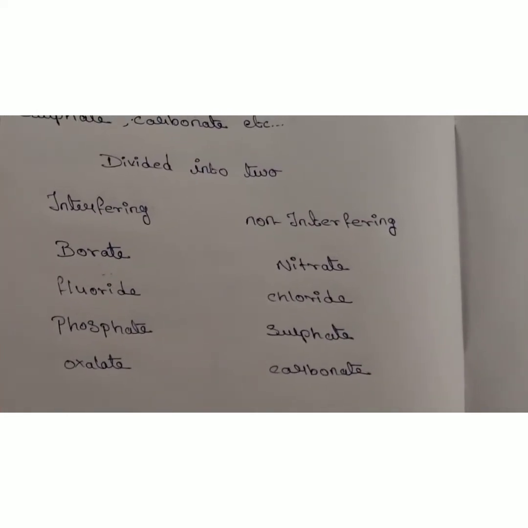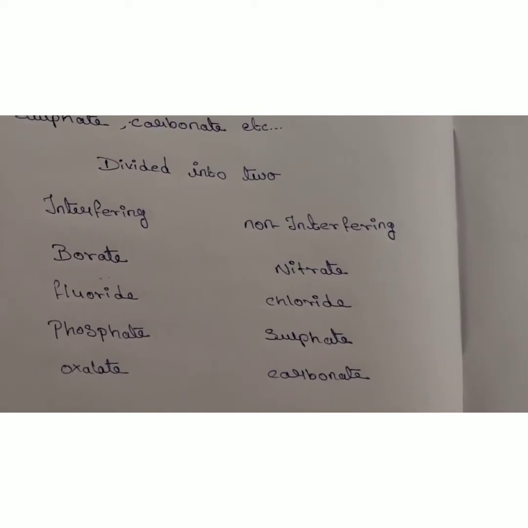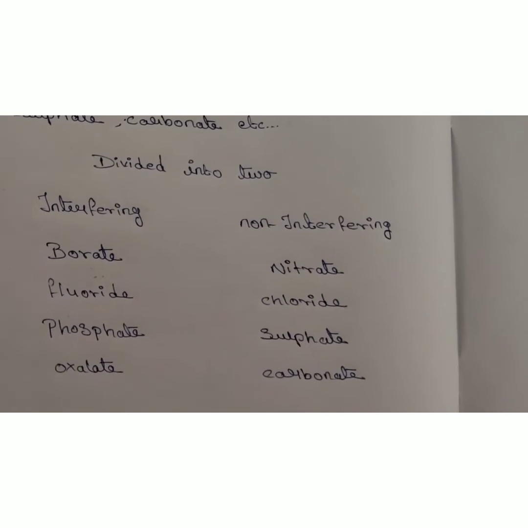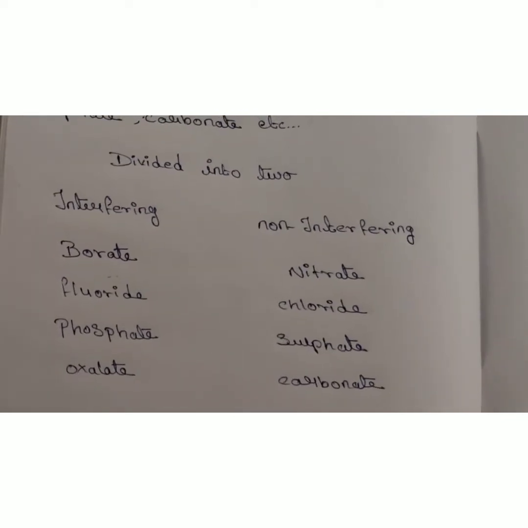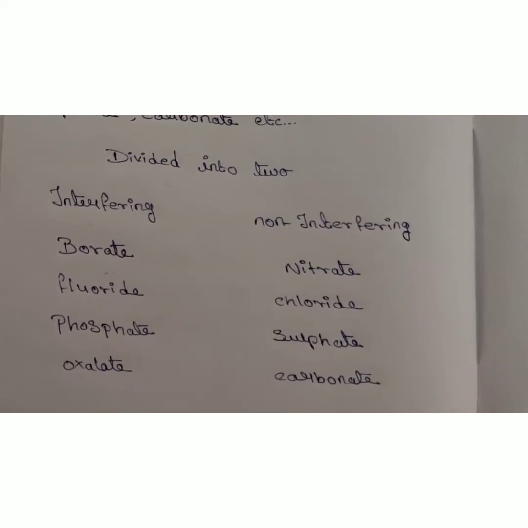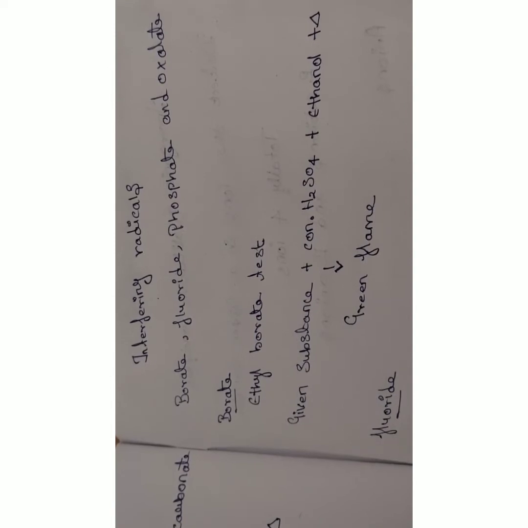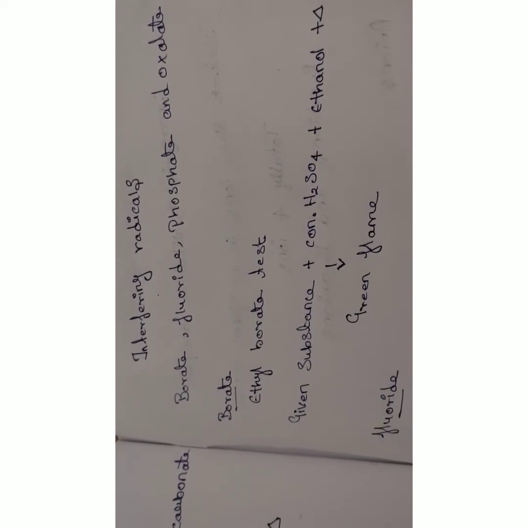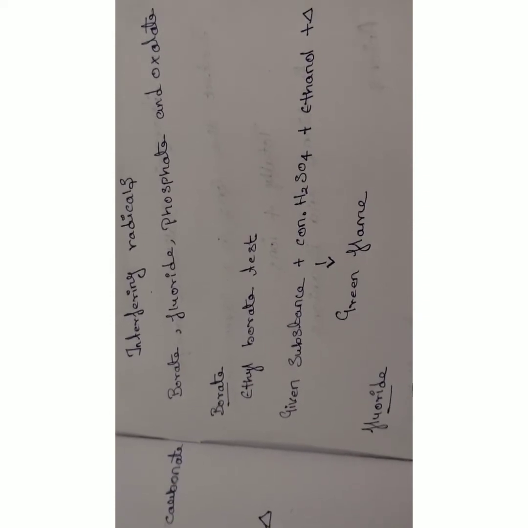In interfering, we have borate, fluoride, phosphate and oxalate. In non-interfering, we have nitrate, chloride, sulfate and carbonate. Further, we are going to see the testing methods for interfering radicals and non-interfering radicals. Now we are going to see the test for anions. Already we have separated anions into interfering radicals and non-interfering radicals. Now in interfering radicals we can see borate, fluoride, phosphate and oxalate, and how to confirm these radicals.